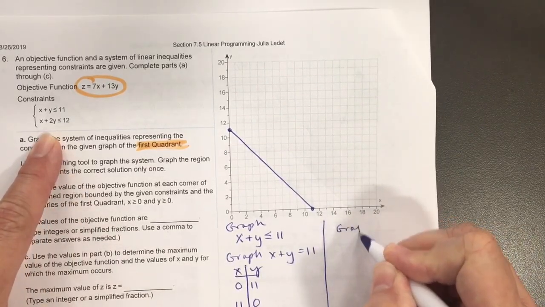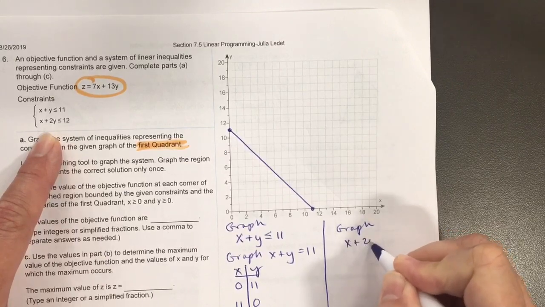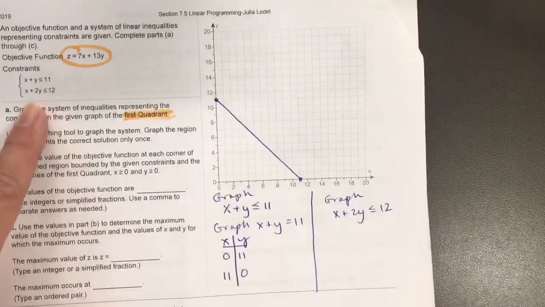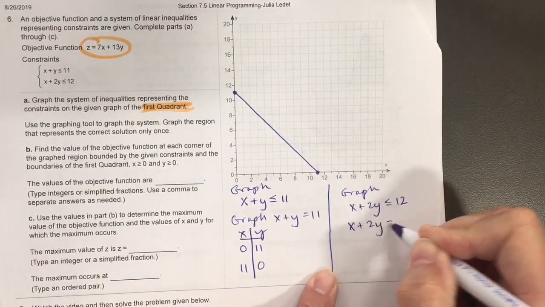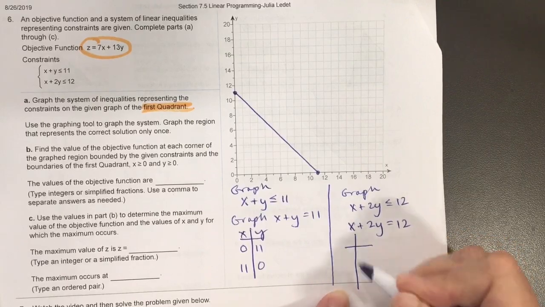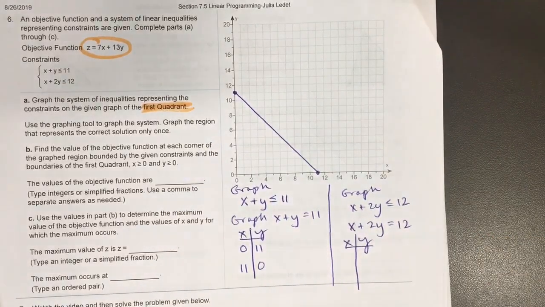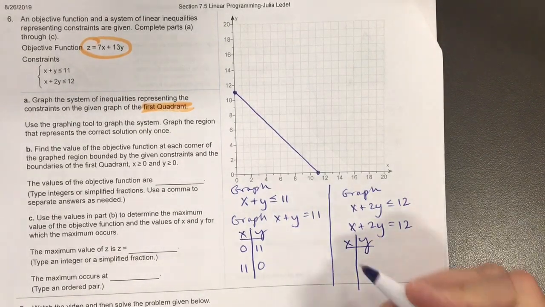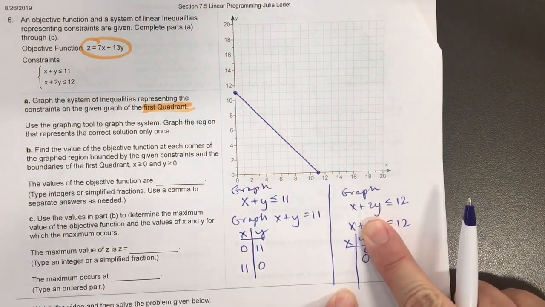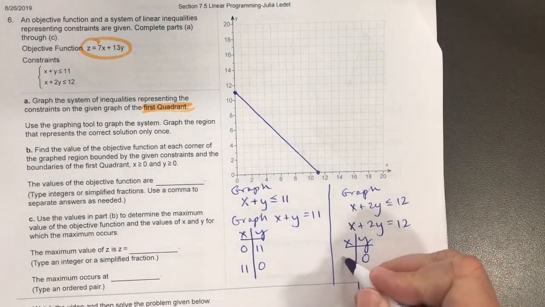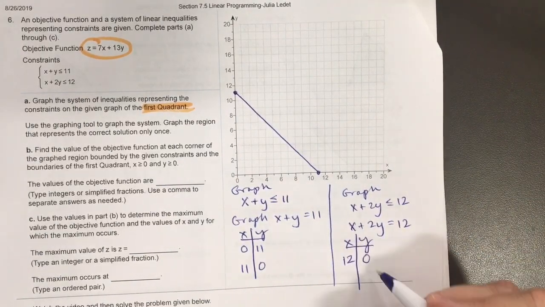For the second one, we'll graph x plus 2y is less than or equal to 12. For that, graph the straight line, x plus 2y equals 12. I'll do my little chart. On these problems, you have to find the intercept because some of them will be corner points. So we'll do the intercepts here. If y is 0, this 2y would be gone. It's 2 times 0. X equals 12. So the x-intercept is 12.